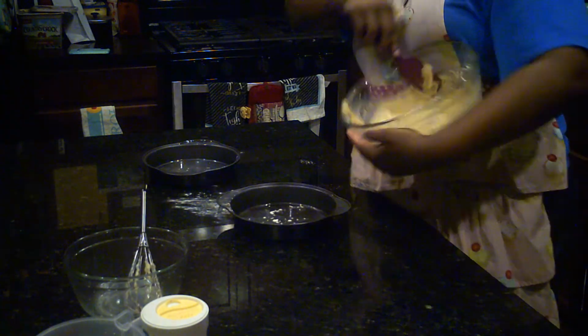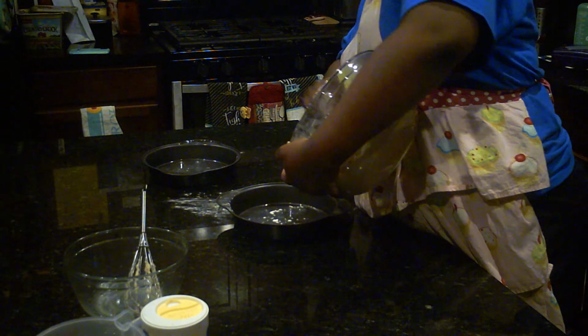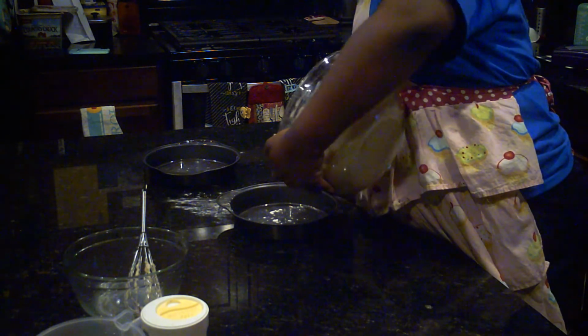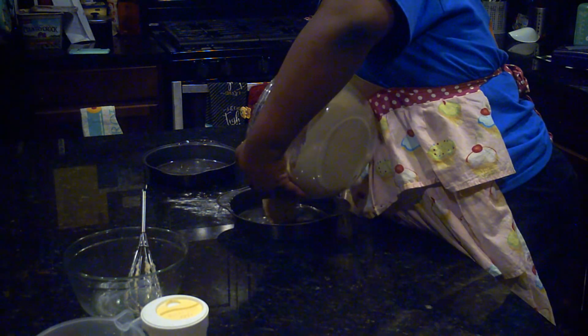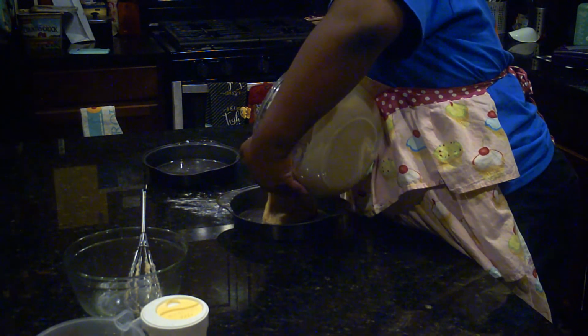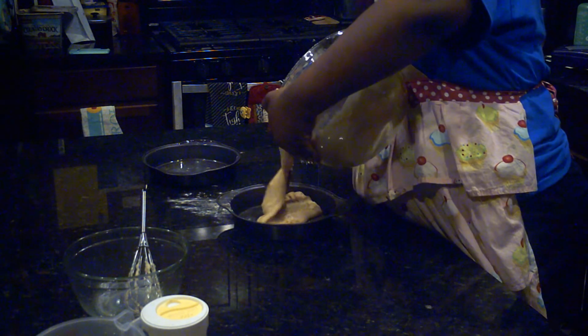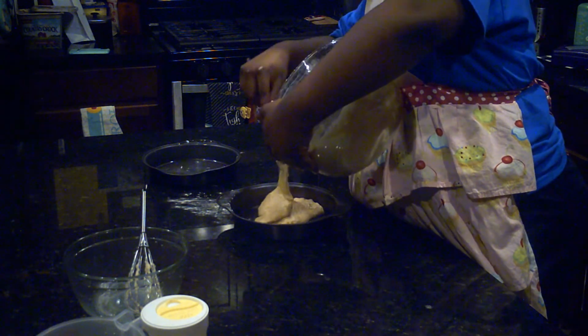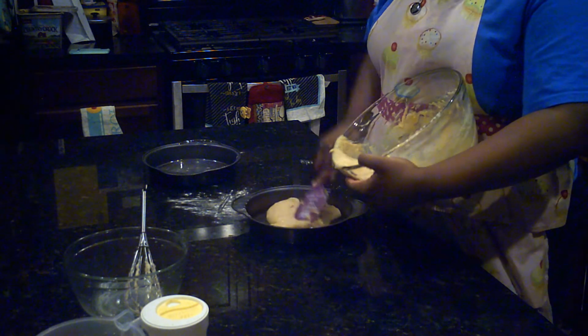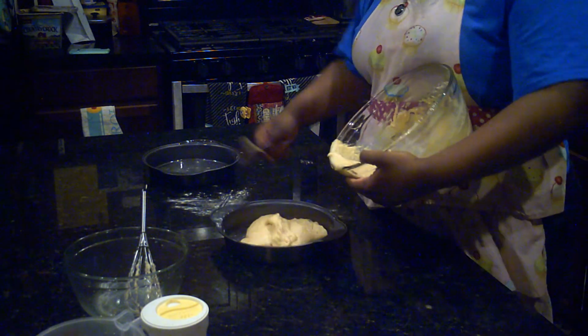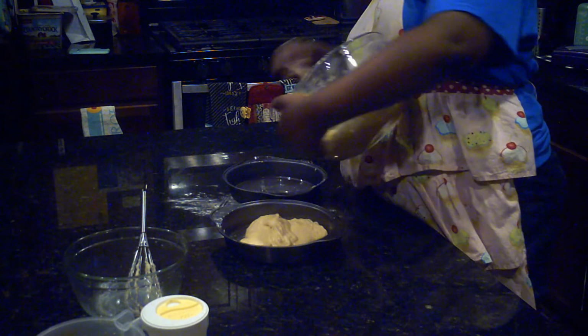Beautiful. So now what we're gonna do is pour an even half and half into each baking sheet. Ooh, why is it gooey? Yeah, I'll come back to that. This side too.